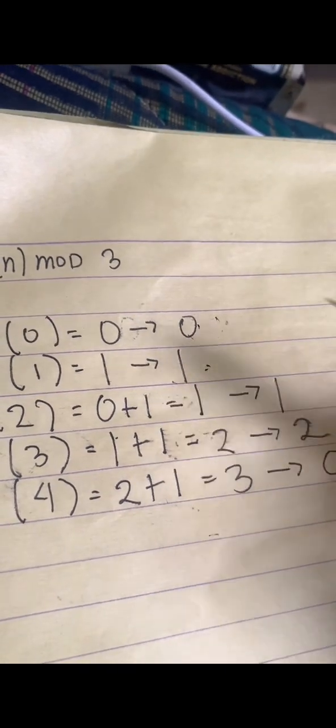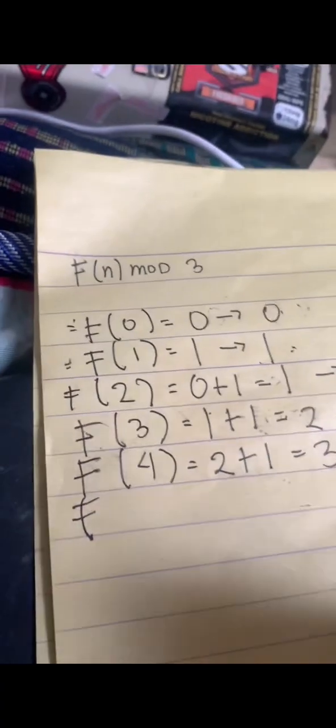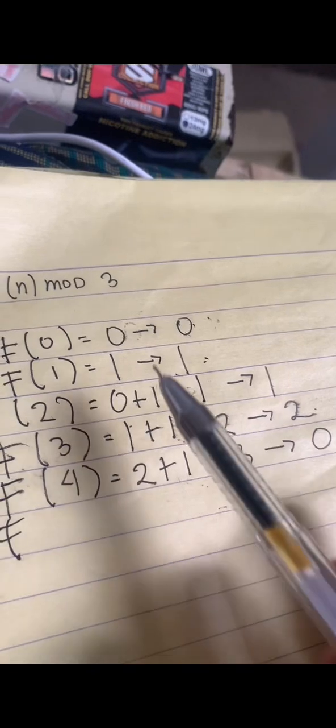And 3 modulo 3 is equal to 0. So we have our sequence right here: 0, 1, 1, 2, 0. If we continue our sequence, we start to see a pattern.